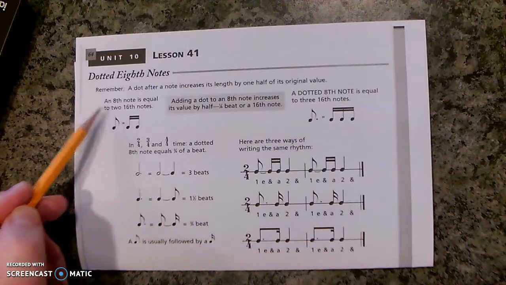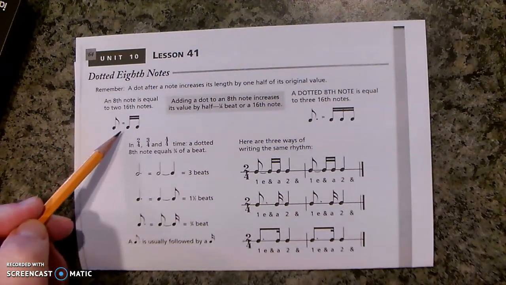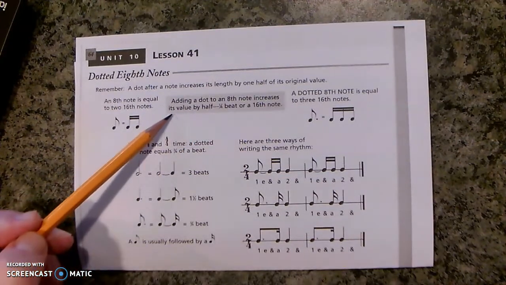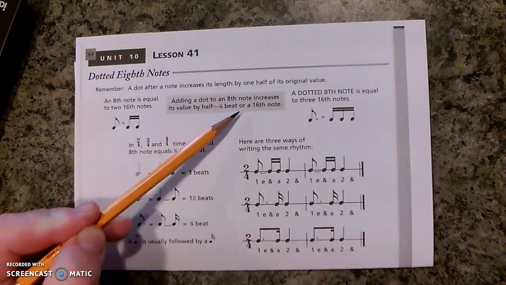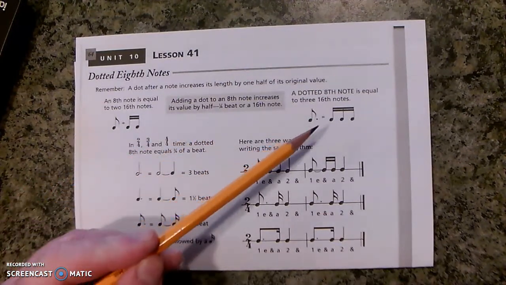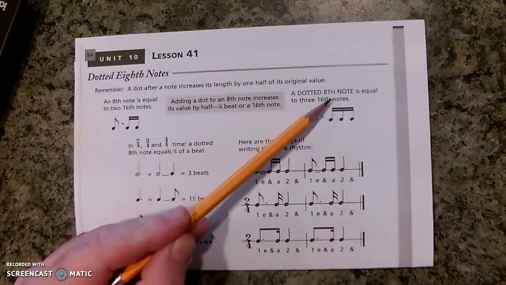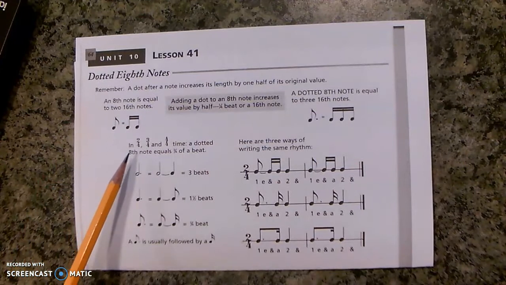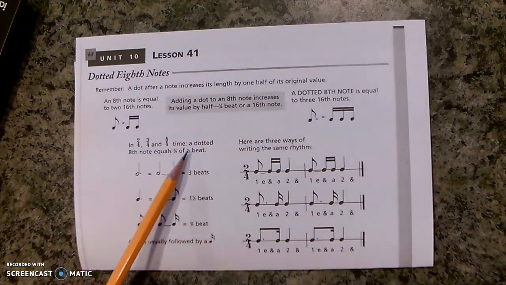An eighth note is equal to 2 16th notes. We know that already. Adding a dot to an eighth note increases its value by 1/4 of a beat, or a 16th note. It's like tying an eighth note and a 16th note together. So here we have a dotted eighth note is equal to 3 16th notes. In 2/4, 3/4, and 4/4 time, a dotted eighth note equals 3/4 of a beat.